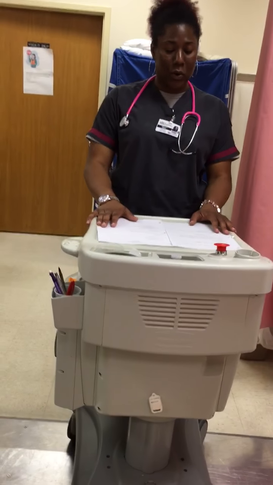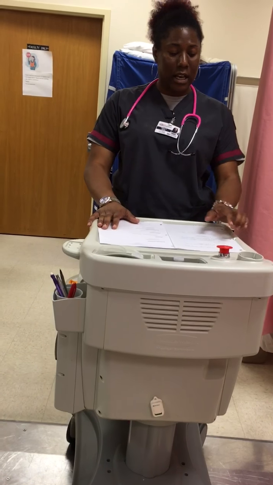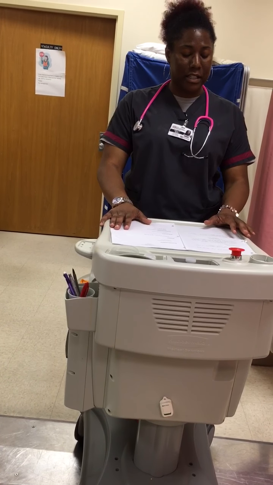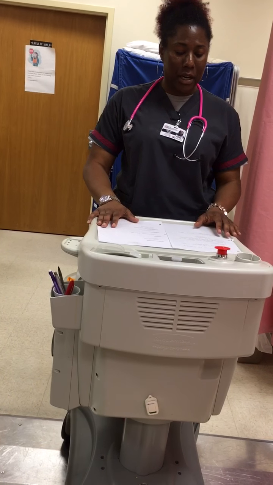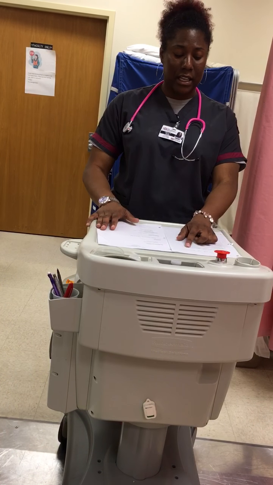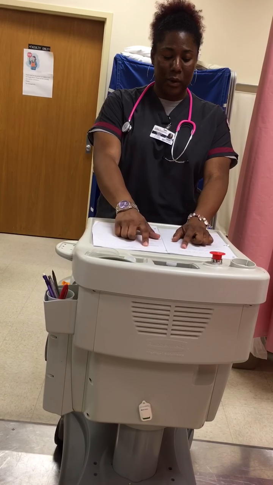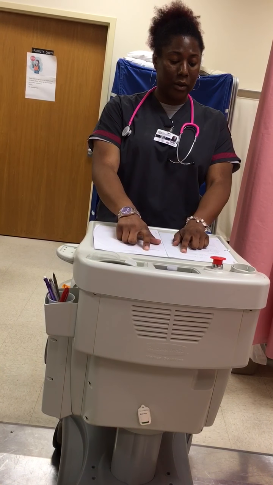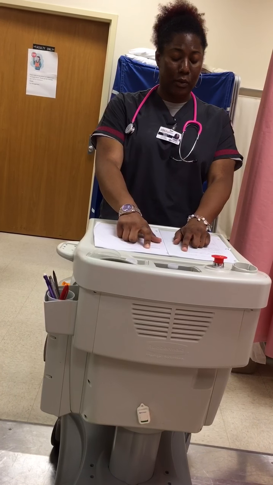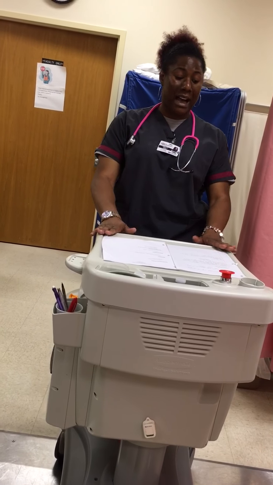So I'm checking the patient's orders along with the MAR. I do see that the doctor has prescribed the patient receive Timoptic 0.5%, 1 drop in the left eye daily. I'm checking for the right patient, right route, right medication, right time, and right dosage. I'll now perform my second check.